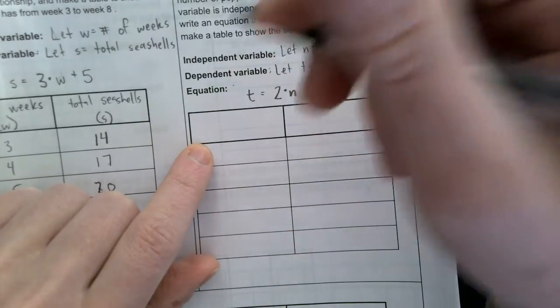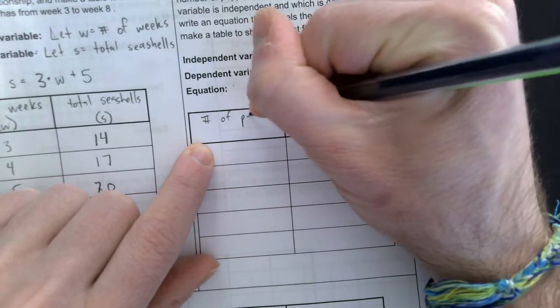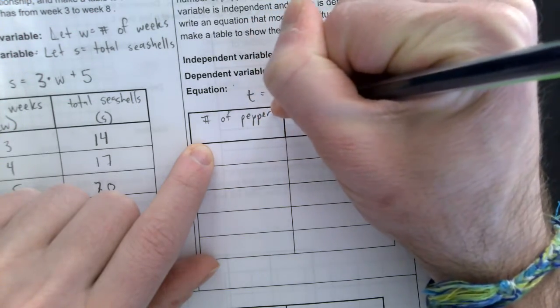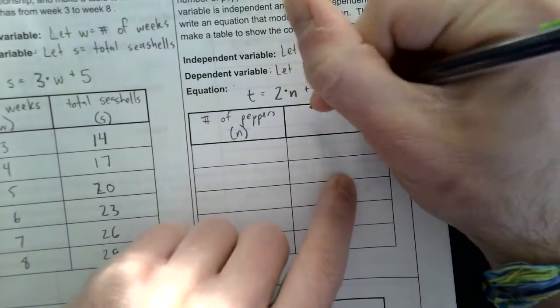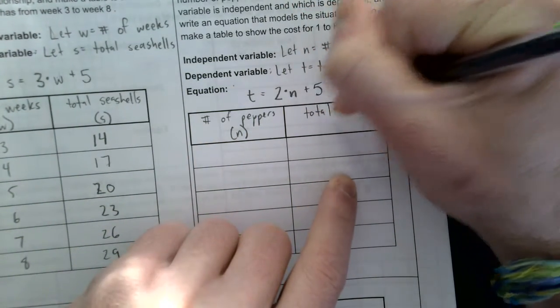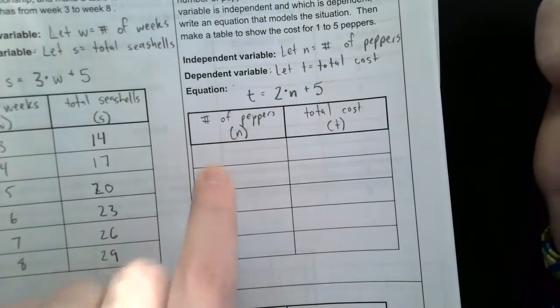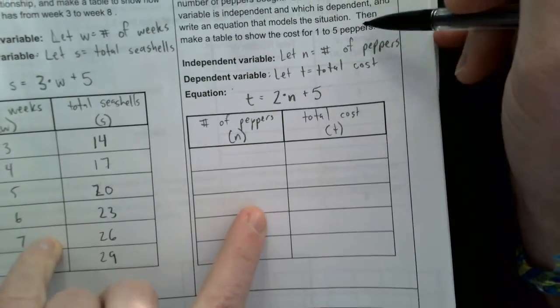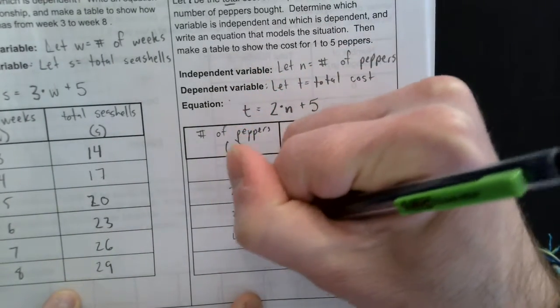Let's set up our table. So number of peppers is the input, and that's N. Total cost is T. How many peppers are we going to buy here? 1 to 5. 1, 2, 3, 4, 5.